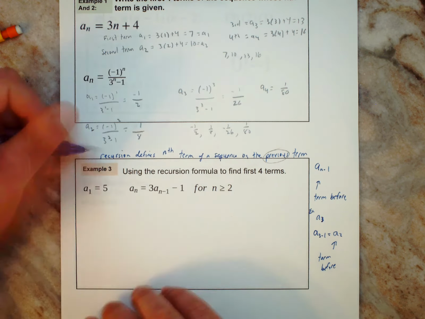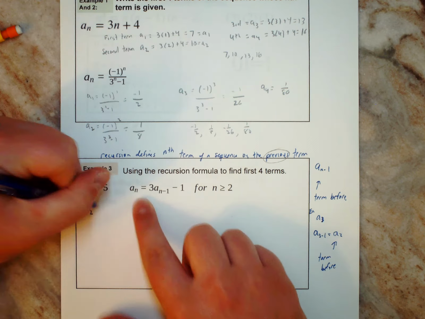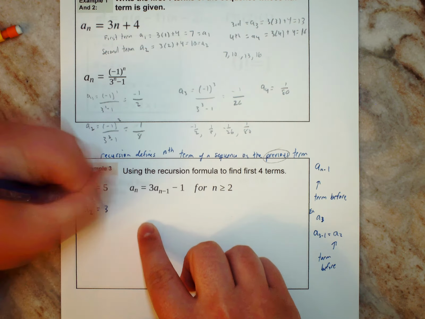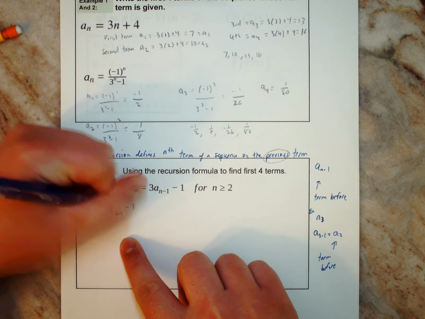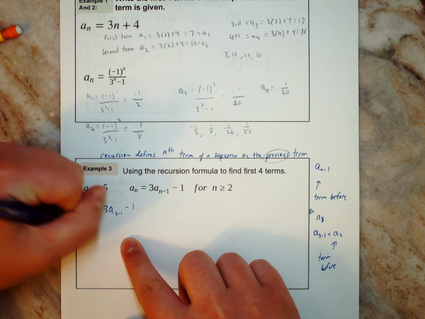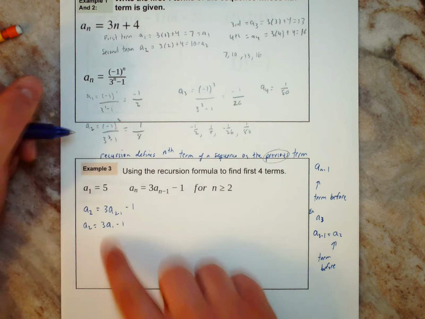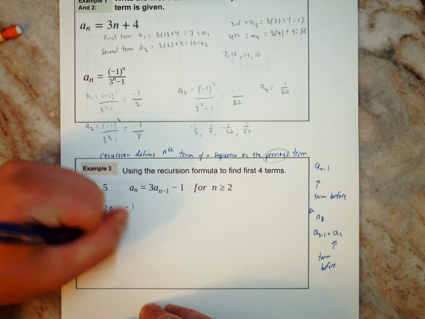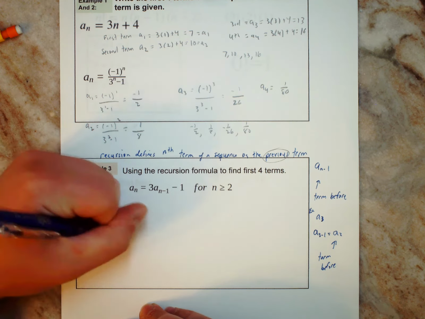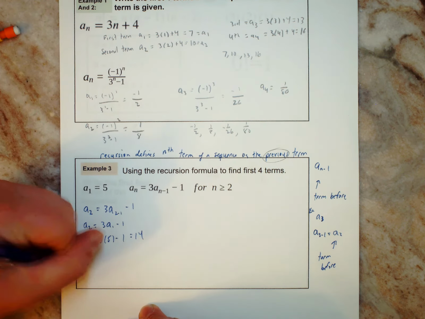So we're going to use the first term. So if we want A2, 2 is n. We're going to use 3 times a, n minus 1, so 2 minus 1, minus 1, which is 3 times a1 minus 1. Oh, I have a1. So a2 is 3 times 5 minus 1, which is 14. So how would you find a sub 3?